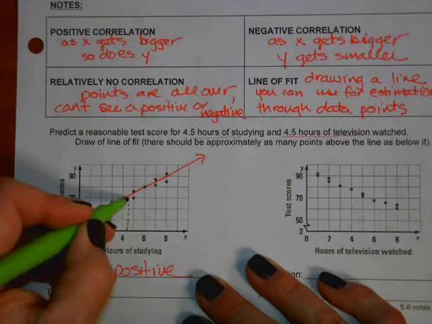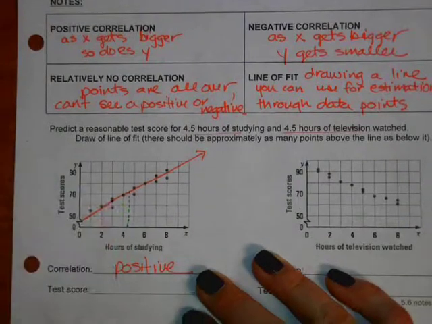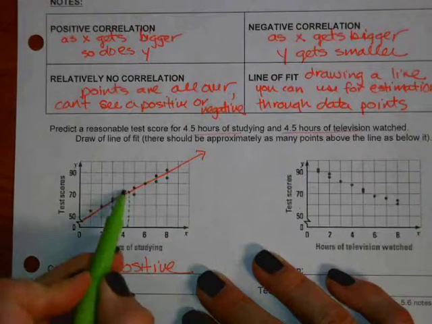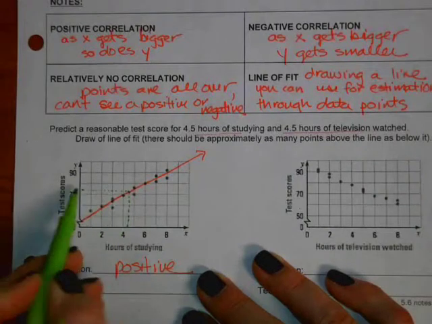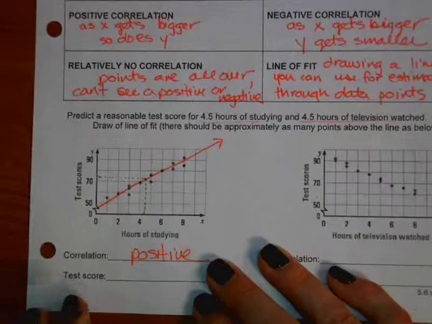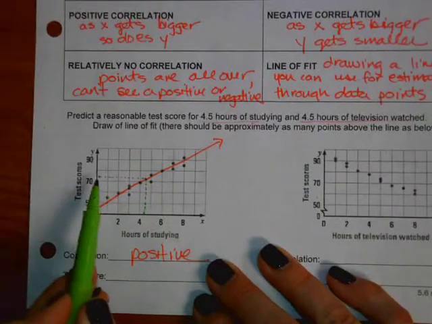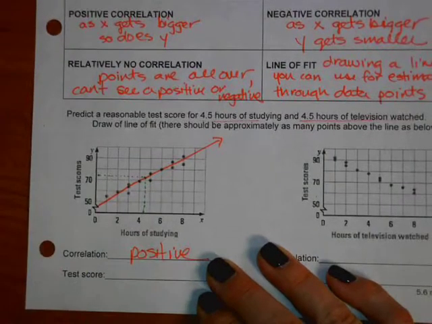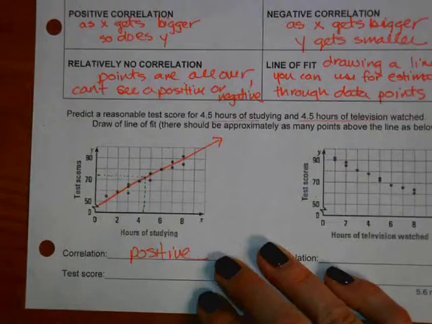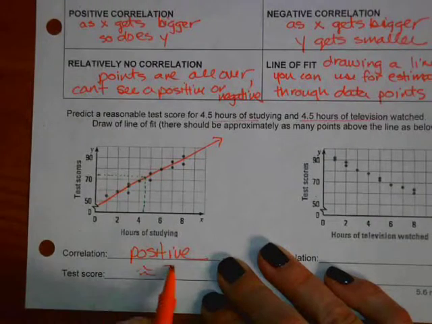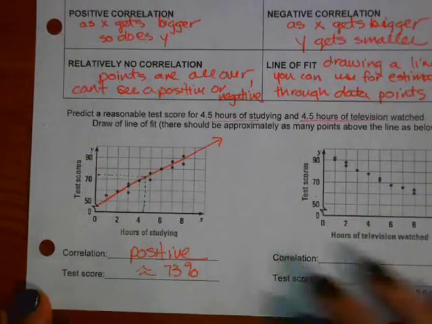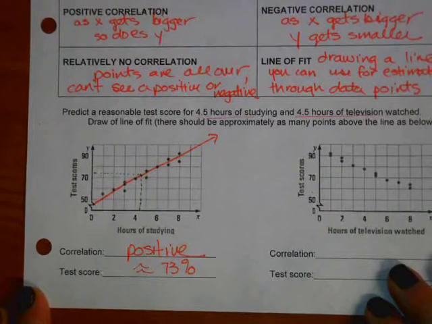And you go up to your line, and then you use that line to go over to the axis that has test scores, and you could estimate you'd get about a 73% with 4.5 hours of studying. And that's the beauty of the line of best fit. You can use it for estimation.